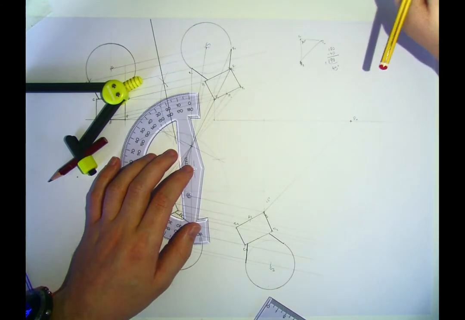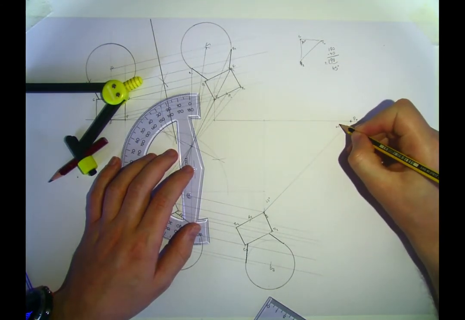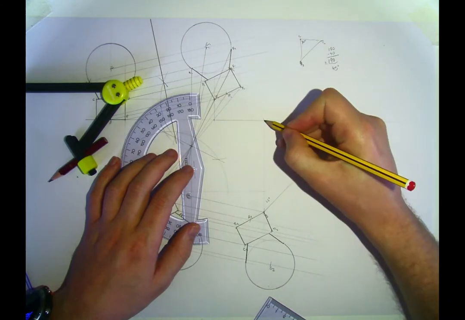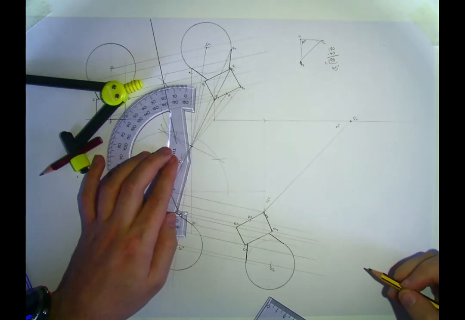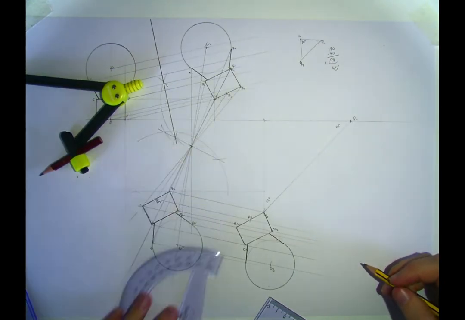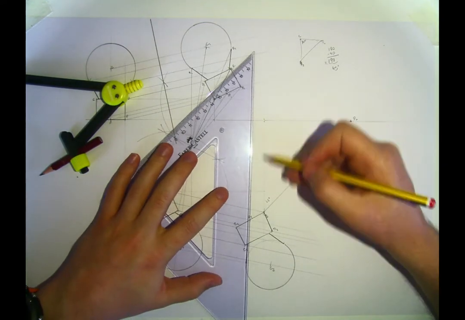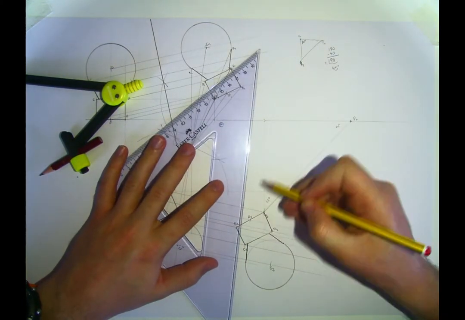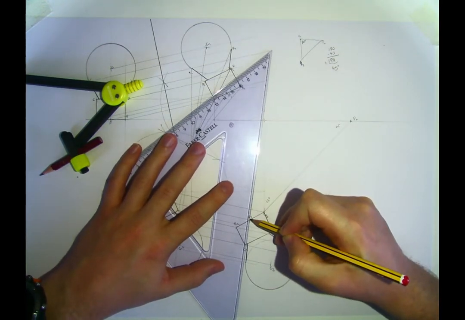So we've got 45 here as well. Where they intersect is this point up here. This is the center of rotation that I'm looking for. So what we're doing is we'll join every point now to the center, so joining point A3 to the center.